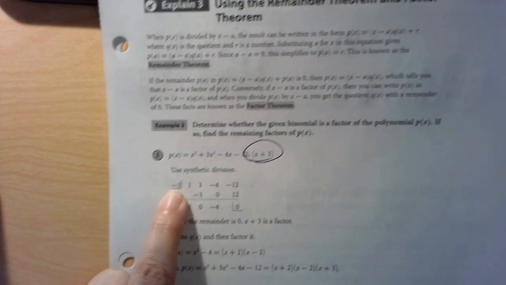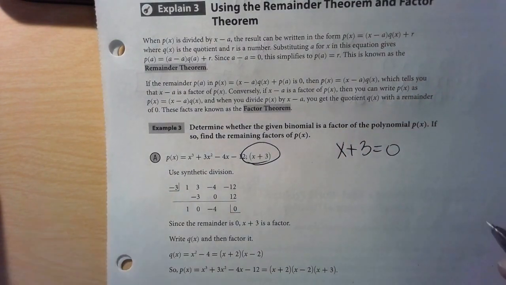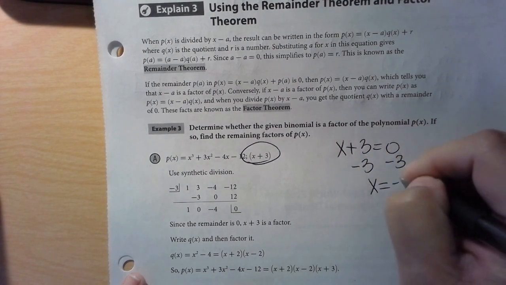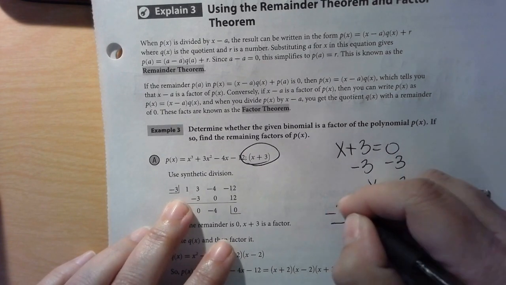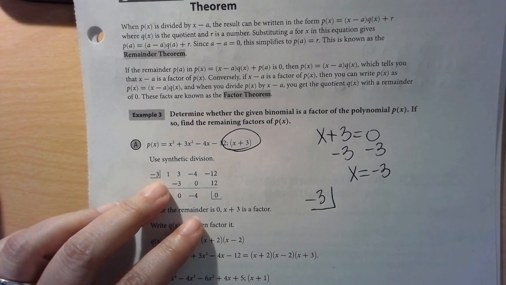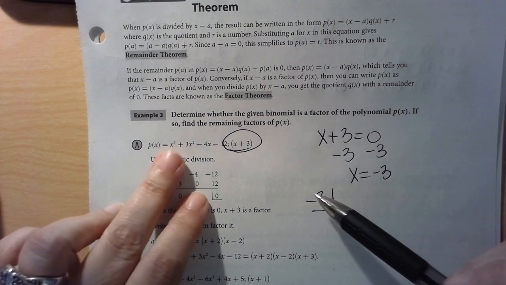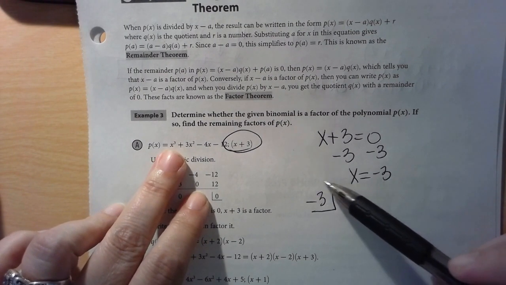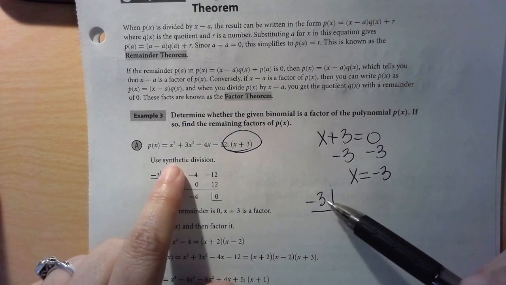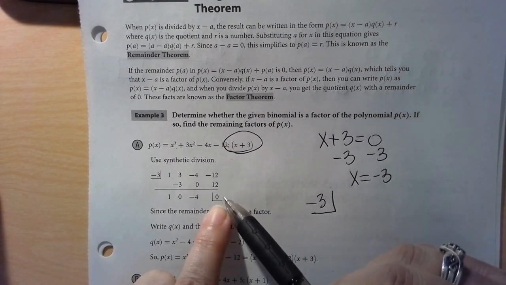What goes in the box? The way we find that is we set what we're dividing by equal to 0 and solve for x, which means we're going to subtract 3 and we get x is negative 3. That's what goes inside our box. That's where we're going to be looking on the graph. If we were trying to figure out what was going on in the graph, x is negative 3. Now we're going to find out what the y is, and we would plug negative 3 in, and that would give us our y.